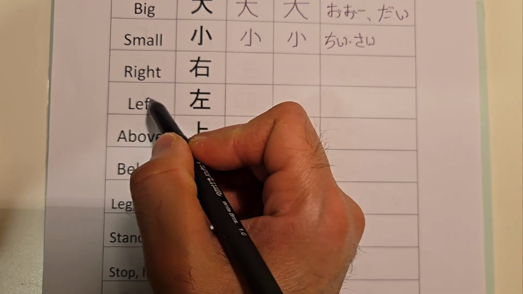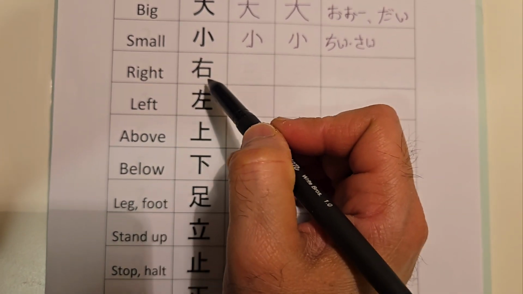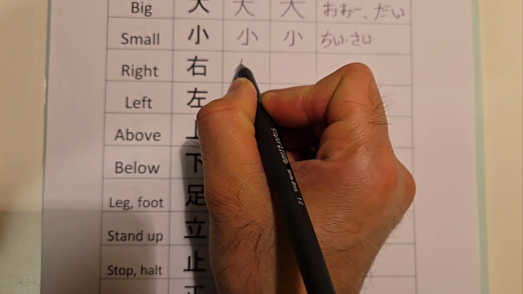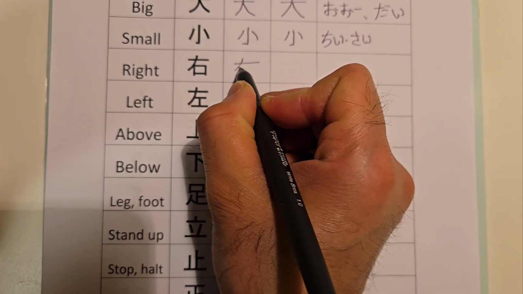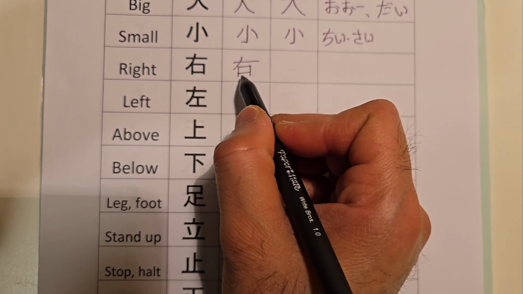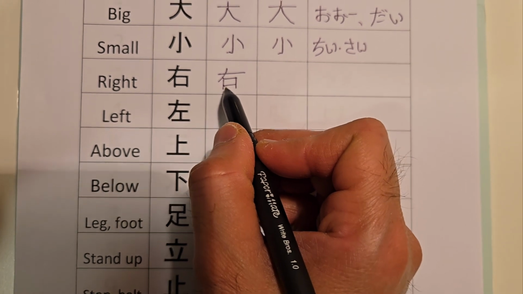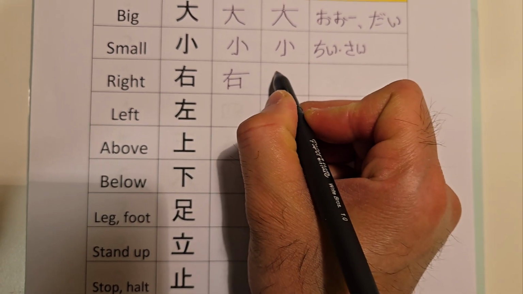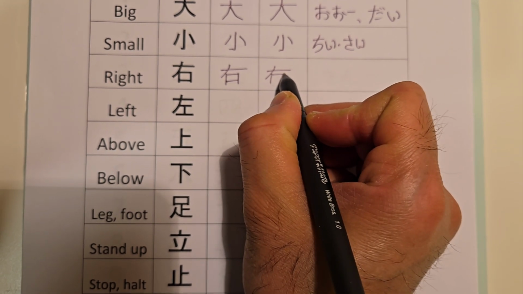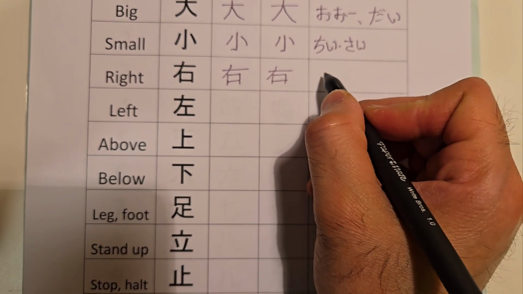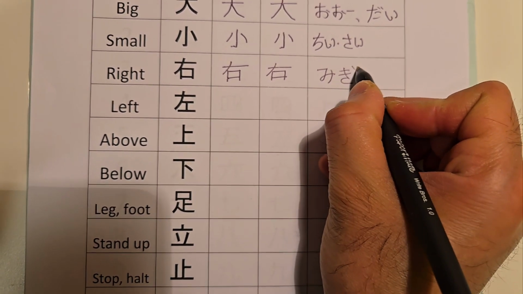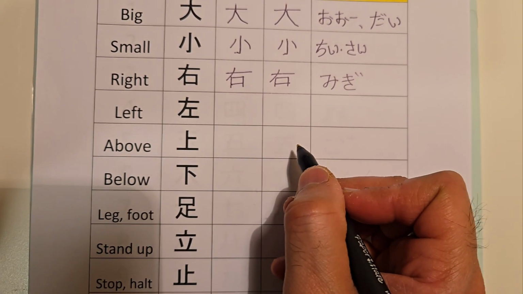Then we have right and left. After big and small we have right and left. So right is, this is the right hand side. So first stroke, second stroke, third, fourth, fifth and sixth. As you can see, this is kuchi, the mouth or opening radical. So this is migi, which means right hand side.